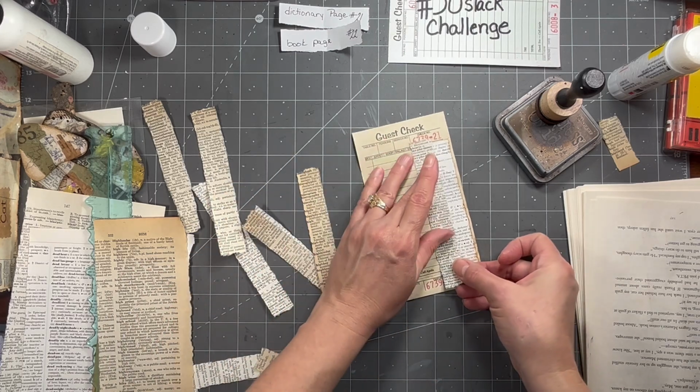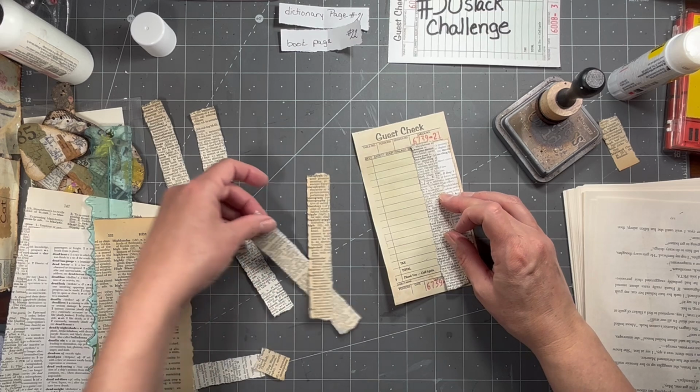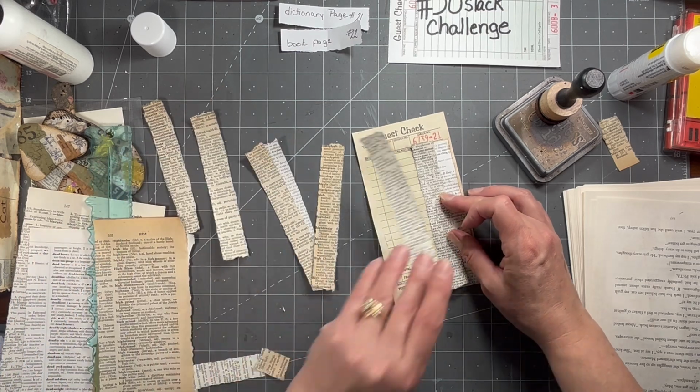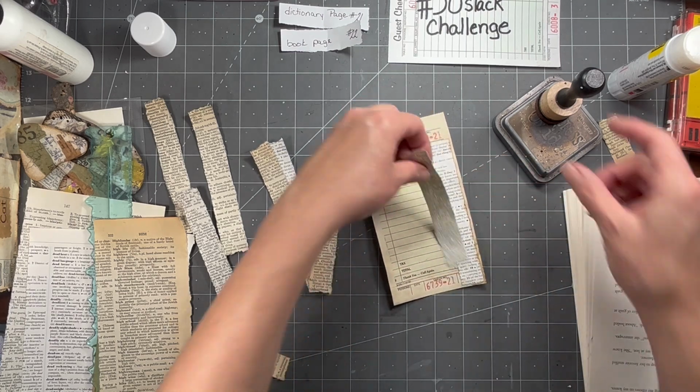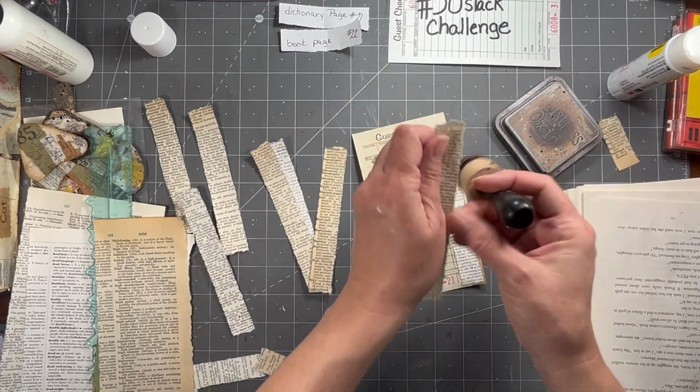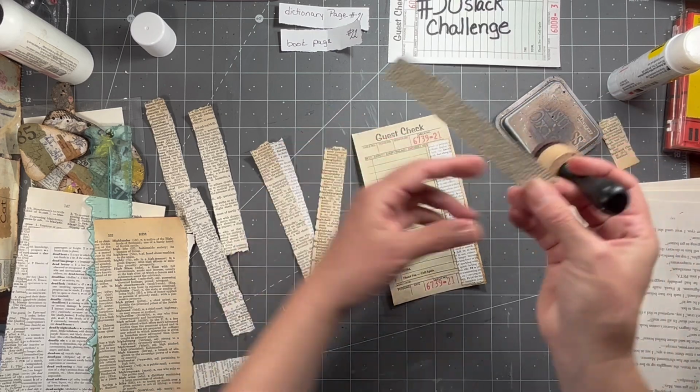Maybe I'll do this one, right? This one. I guess they're about the same. But yeah, it's just really neat to see how everybody does it so differently.